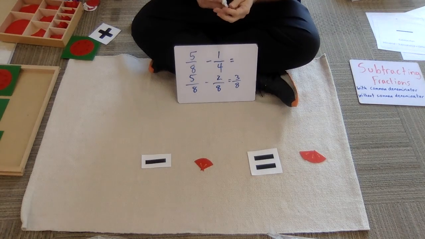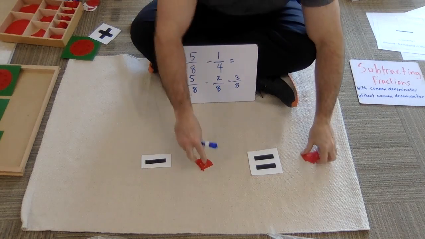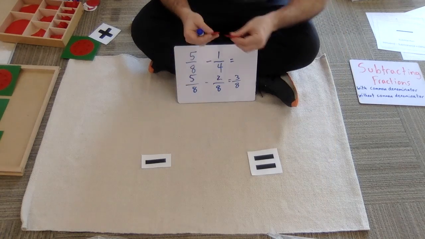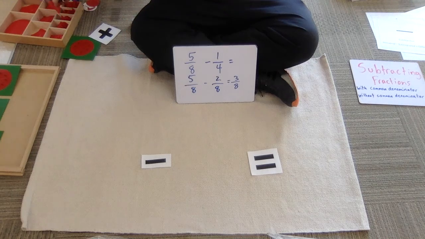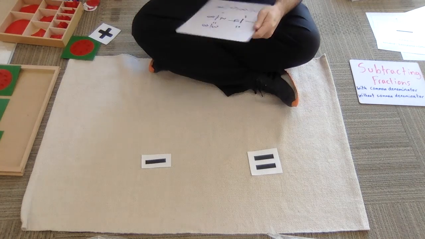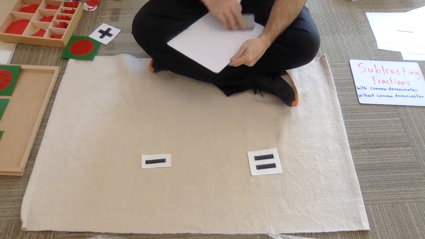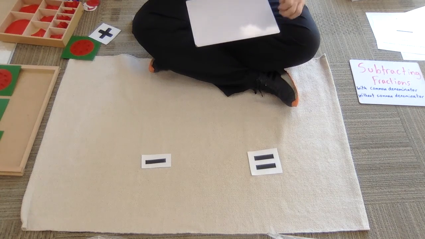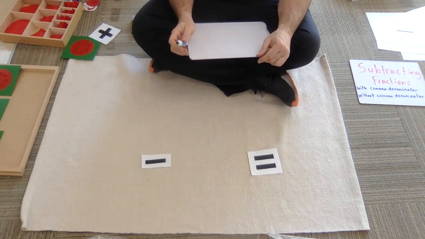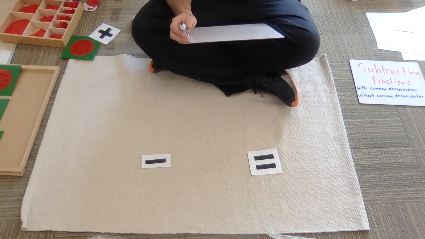Let's do one more example. Let's do one using a couple of different ones. And with the fraction materials, you can do a lot, but if you have fraction insets pieces all the way up to 20, you can do even more interesting things.